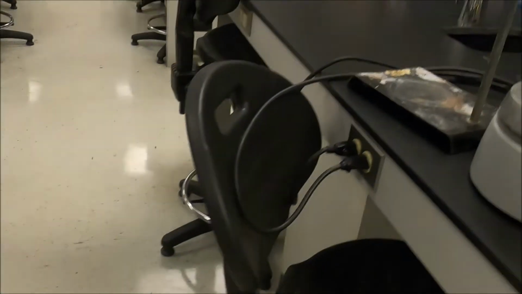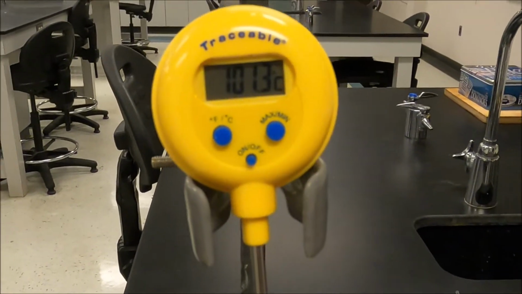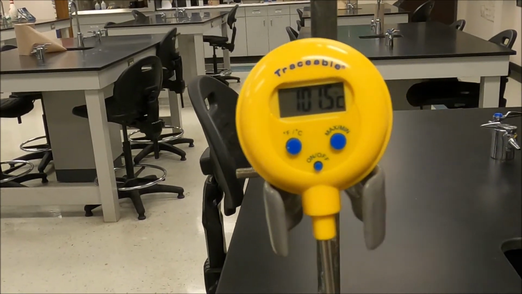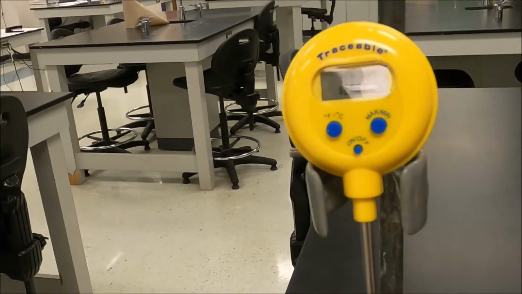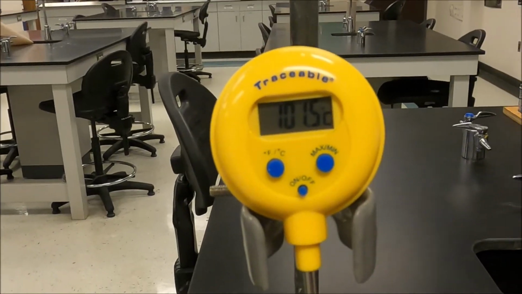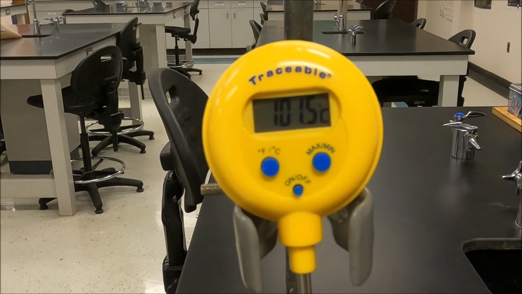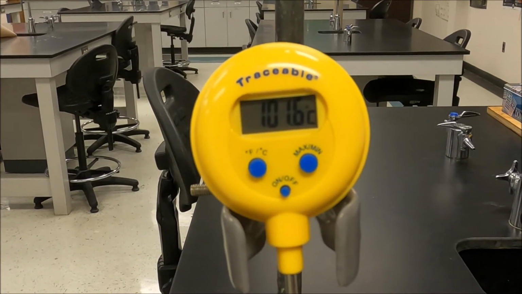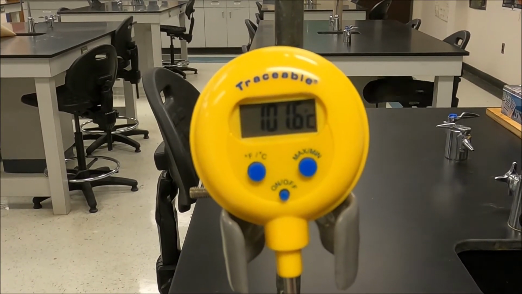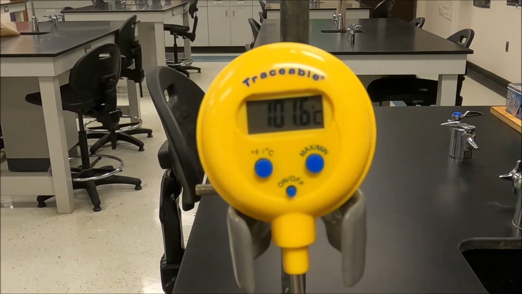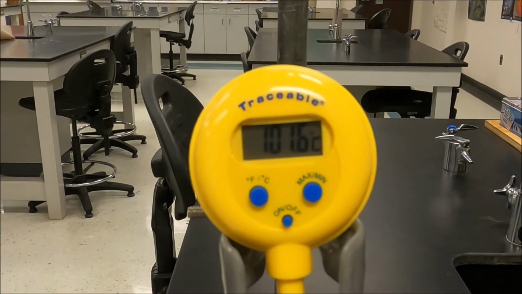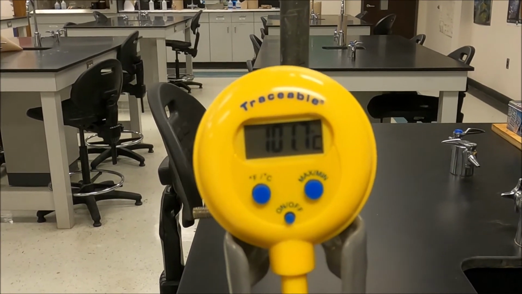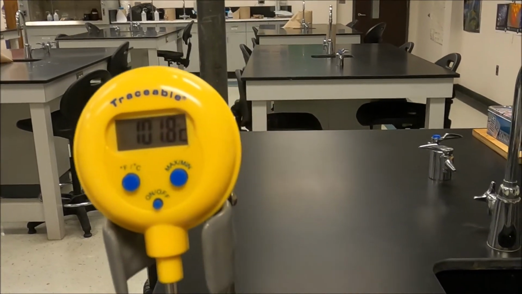Okay, now I've just got the one solution left. This is solution 1. It's not quite leveled out yet. Although it looks like it's pretty stable now. Come on, stabilize out.